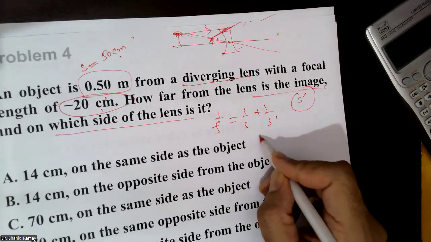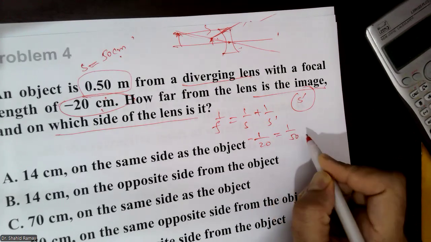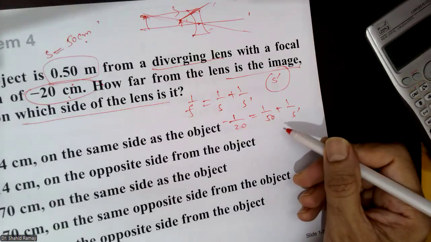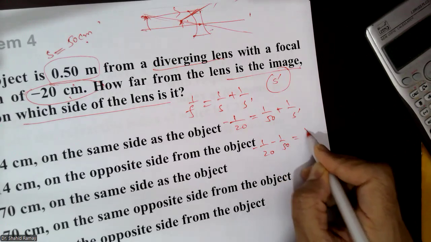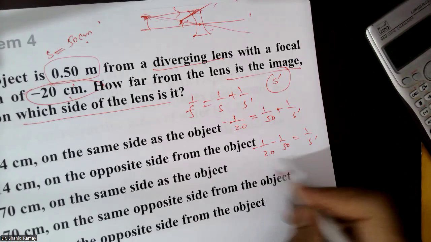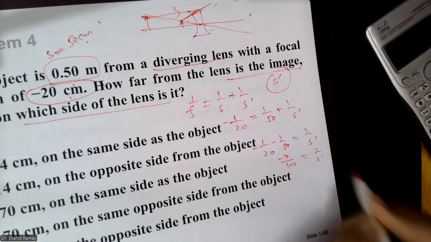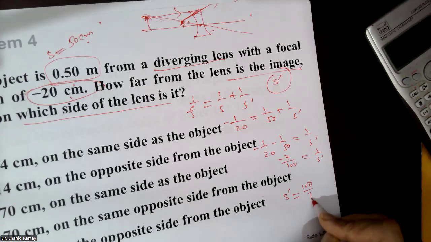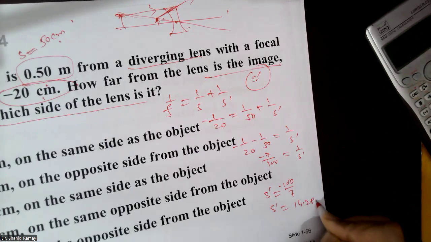So here the f value is given: 1 over f is equal to 1 over minus 20 plus 1 over s dash. Now you can solve this one, this is easy. 1 over 20 minus 1 over 50 is equal to 1 over s dash. If you solve this, this is minus 7 over 100, equal to 1 over s dash. So s dash will be equal to 100 over 7 with a negative sign, but distances are positive, so you should write here 14.28 centimeter.